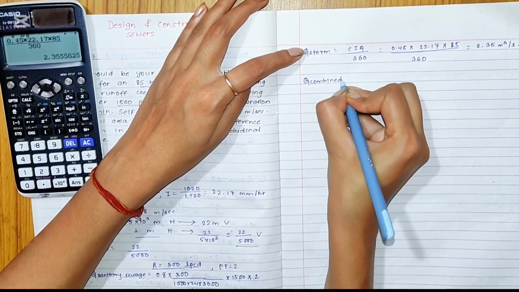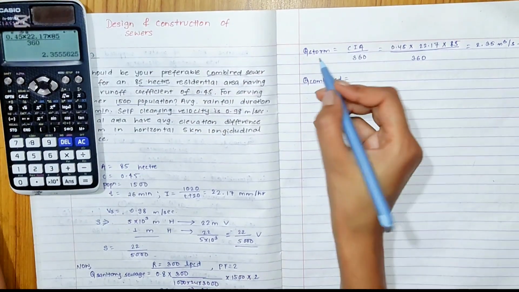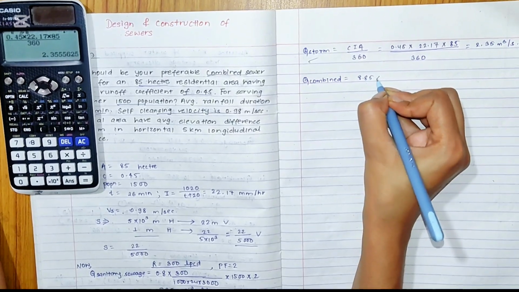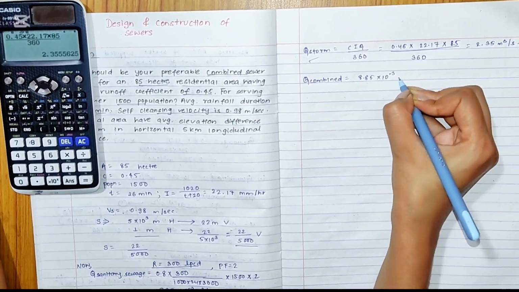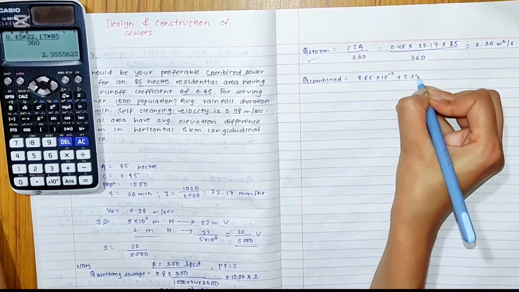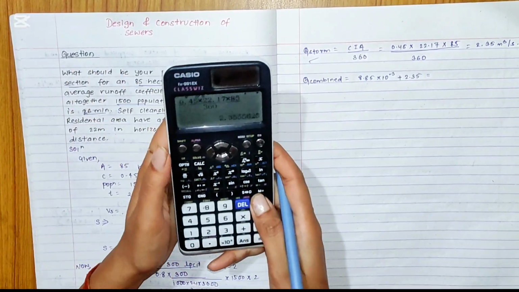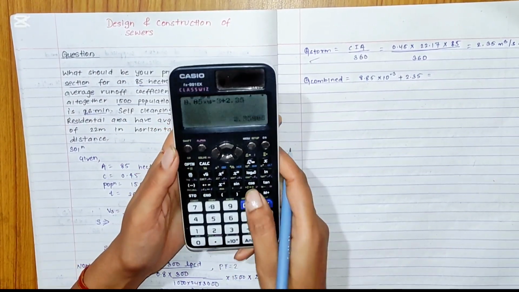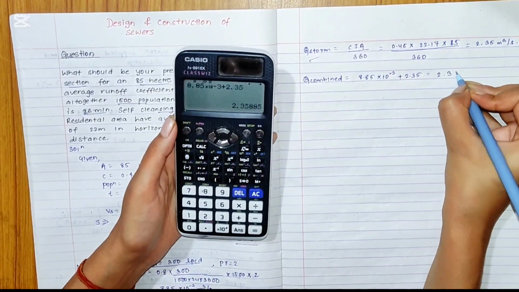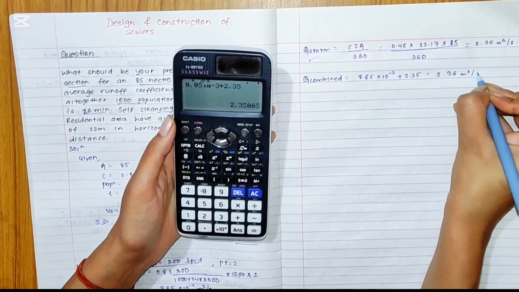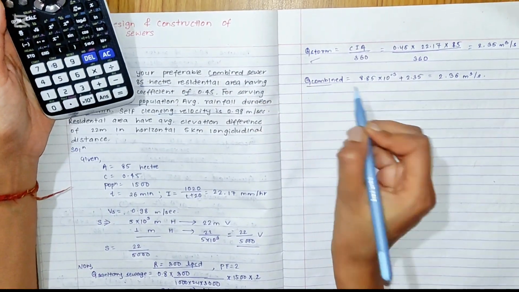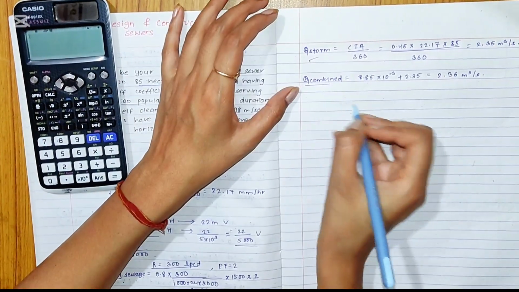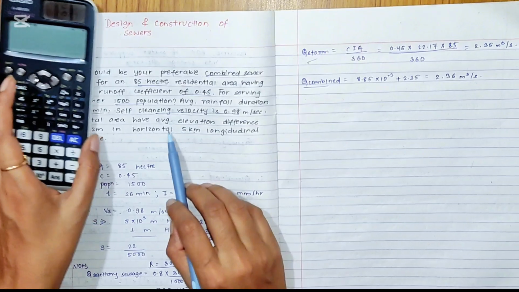Now the quantity of combined sewage will be equal to the quantity of sanitary sewage plus the quantity of storm water, which is 8.85 into 10 to the power minus 3 plus 2.35, that is 2.36 cubic meter per second. So here we have calculated the total discharge of the sewer. Now we have to check for the self-cleansing velocity.